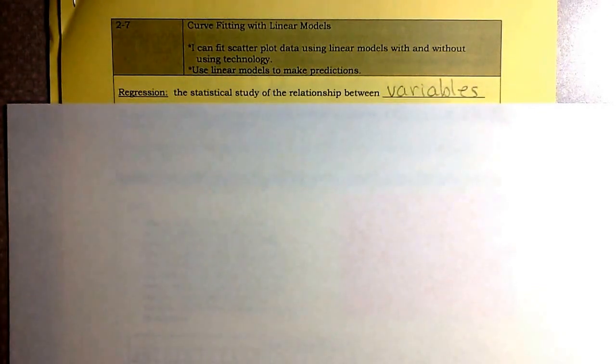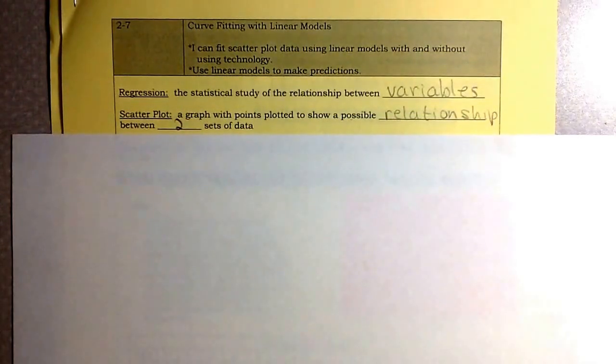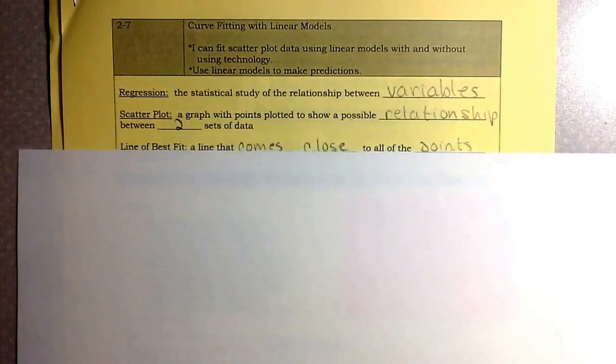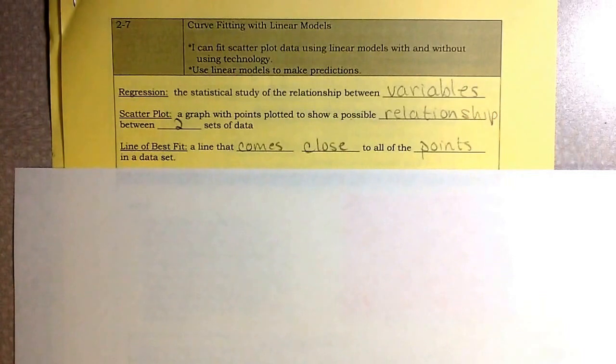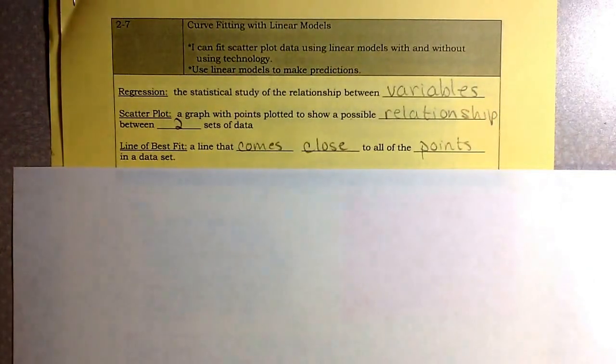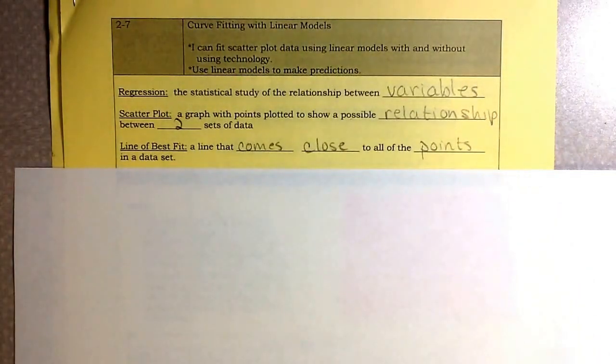So let's first talk about regression. That's the statistical study of the relationship between two variables. And a scatter plot is a graph with points plotted to show a possible relationship between two sets of data. Now, what you're going to be drawing after you plot points is what's called the line of best fit. And that's a line that comes close to all the points in the data set.